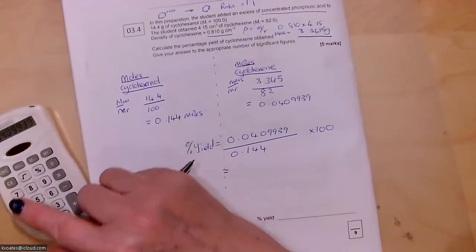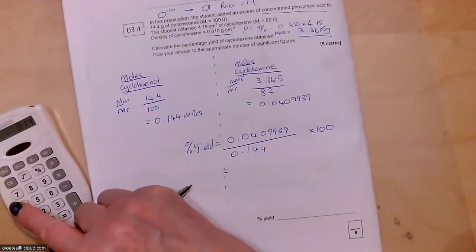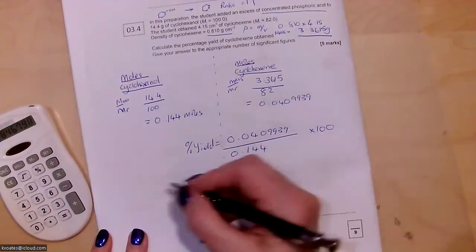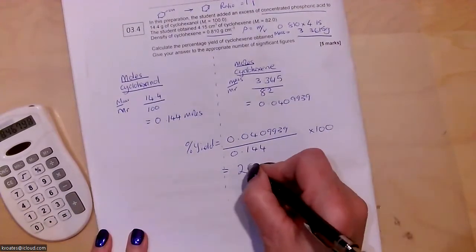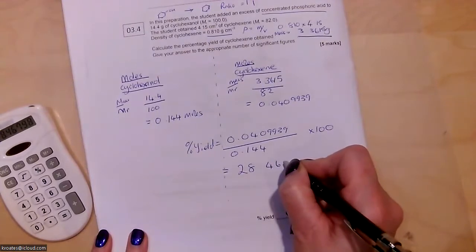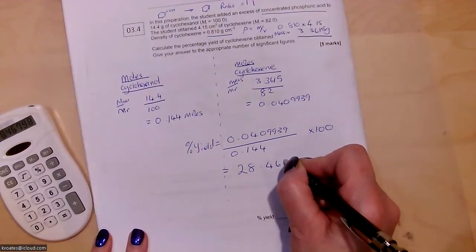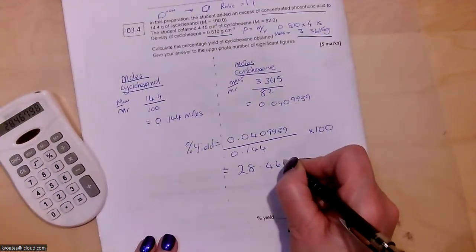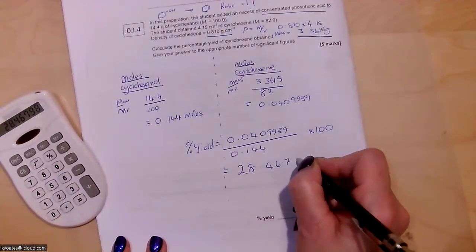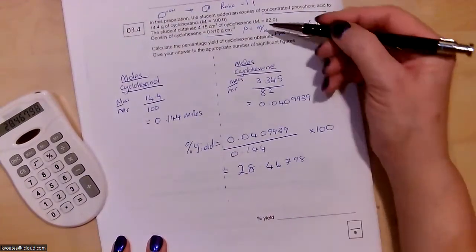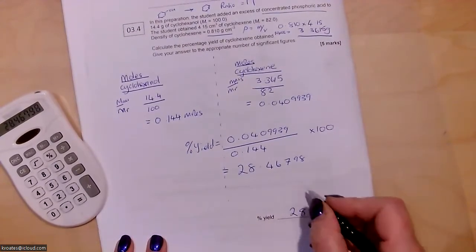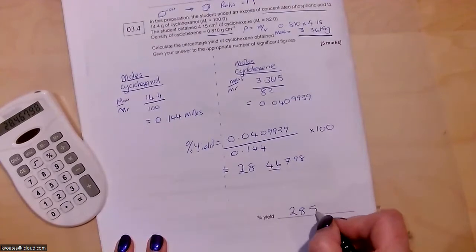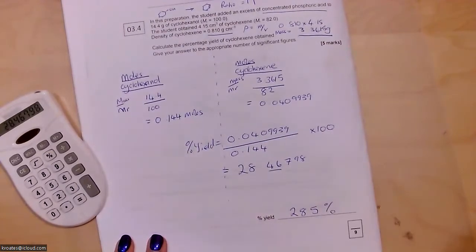So divided by 0.144 times 100 is 28.46798. So I'm going to stay with 3 significant figures. So 28 point 4 6, and I'm going to round this up. 28.5%.